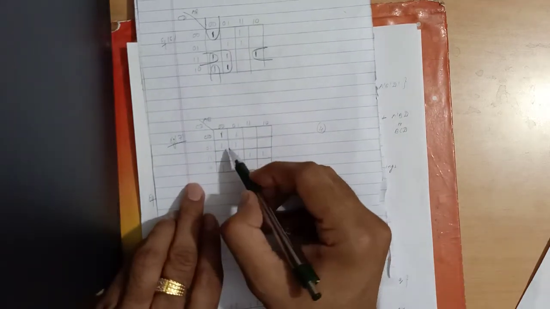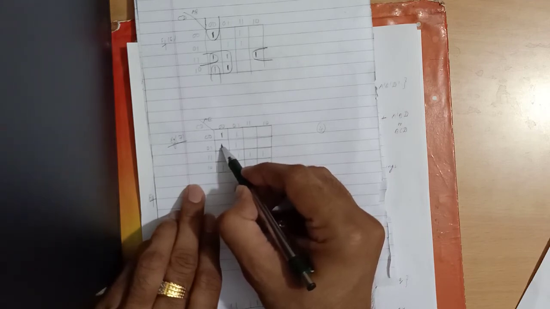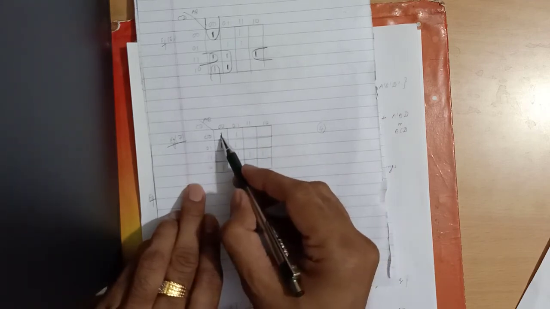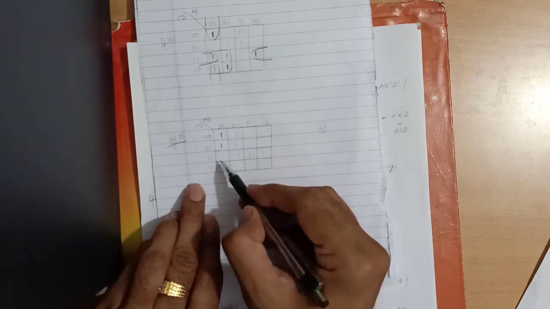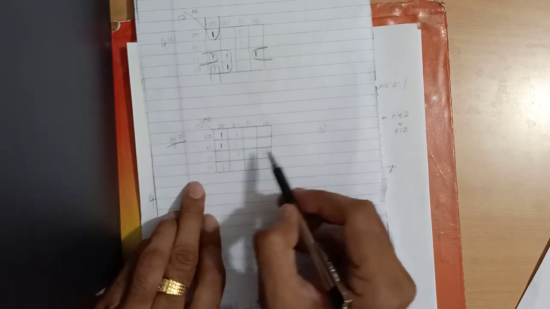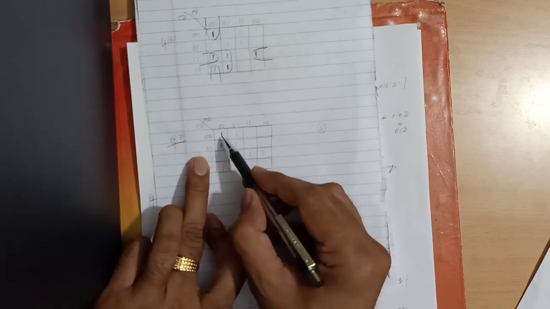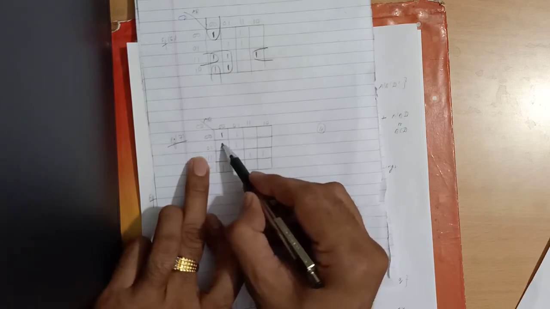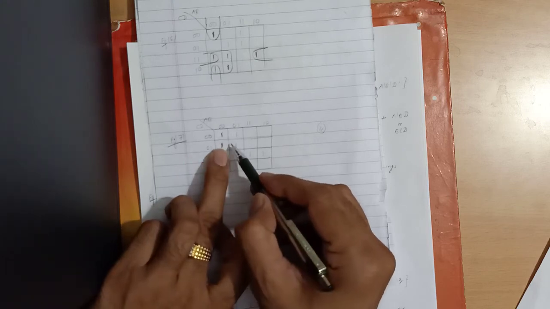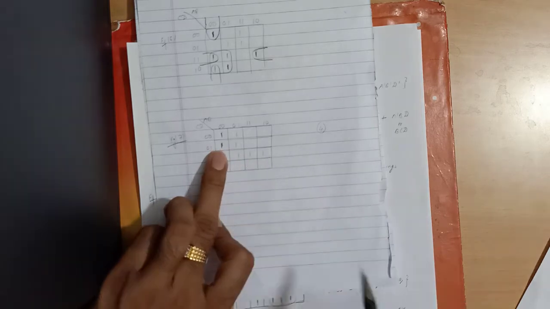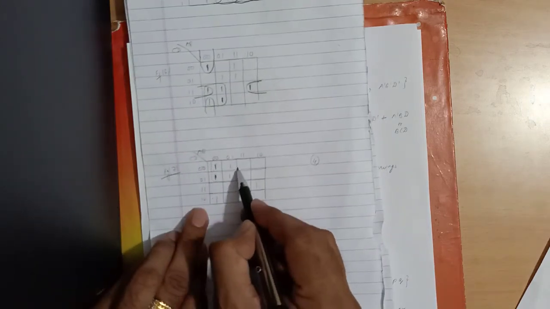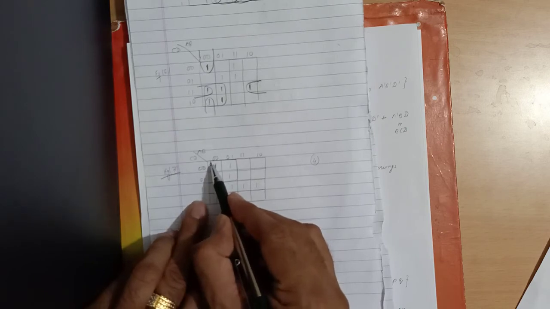If we look at this one, these are the four neighbors. Here no one is present, so these two are the neighbors. With respect to this one, all the neighbors can easily be covered by a single term like this. So this is the essential prime implicant.